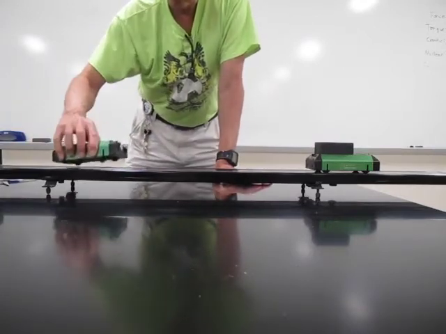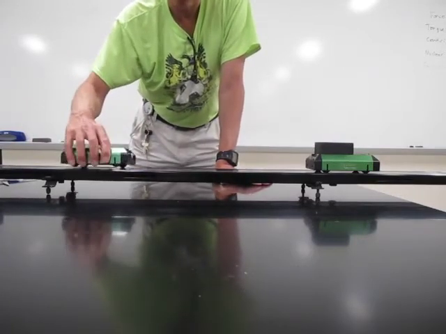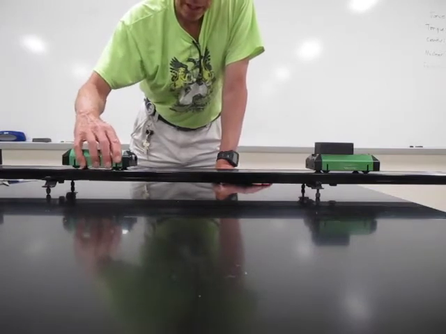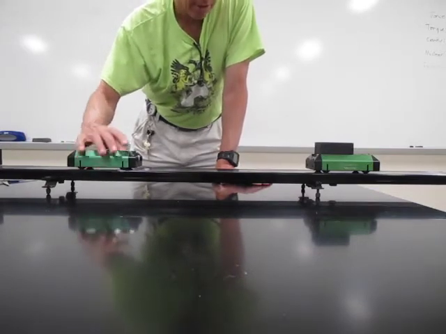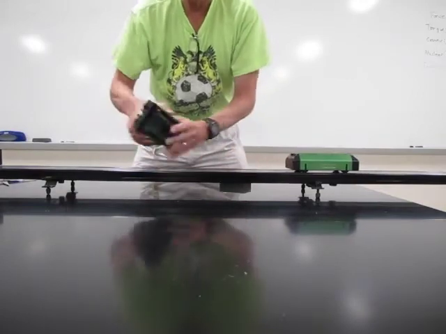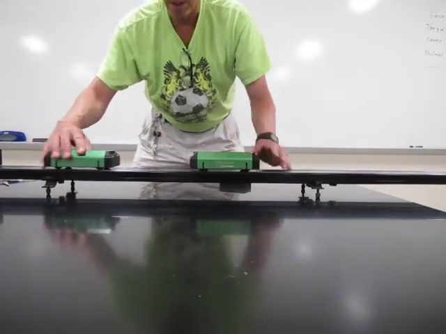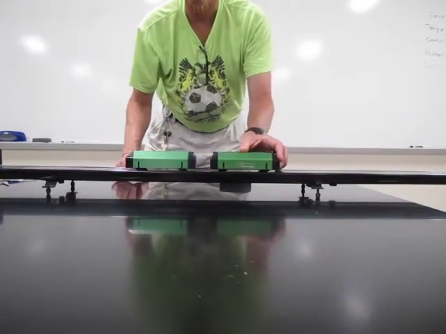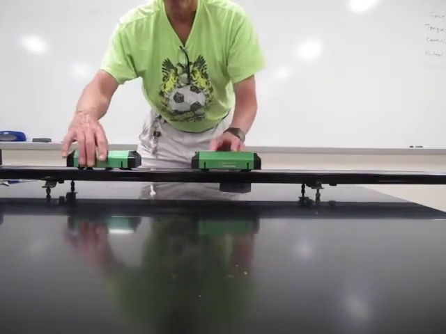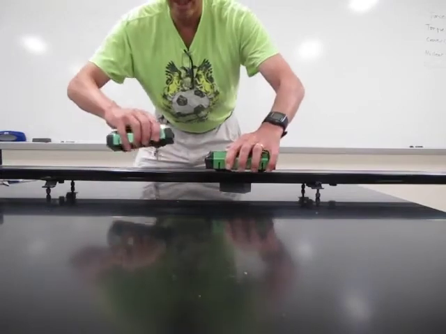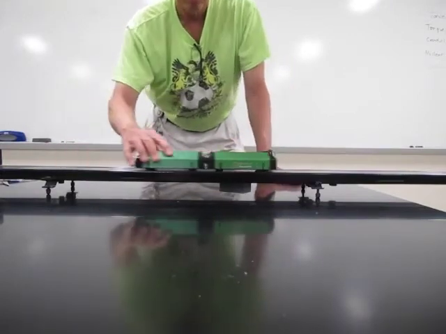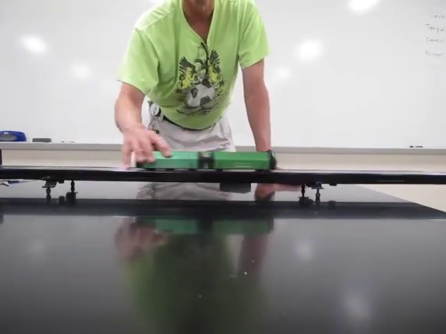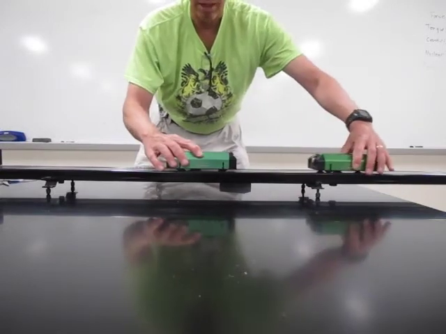So now I'm going to reverse the carts. On the other side of the cart, they have Velcro. Let me turn it back the other way. Whereas before when they were colliding, they interact through a magnetic field, and one of them pushes the other one along through the magnetic field. Now when I turn them around like this, they'll stick. They've got Velcro on them. And so we're going to see what happens then.